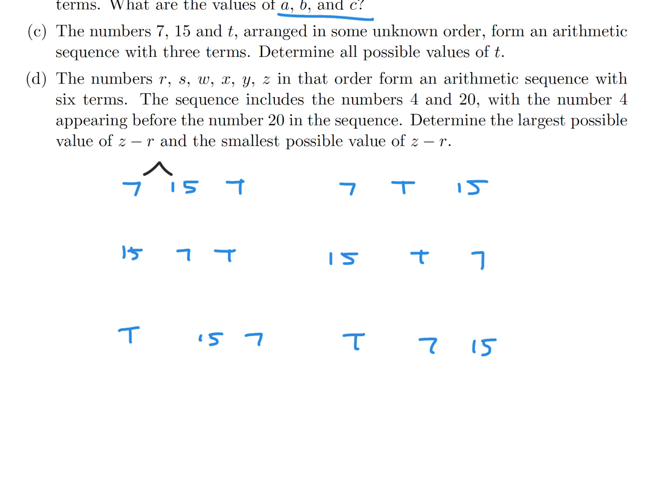So let's do this. So this is a difference of 8. So that would be a difference of 8. That would make t equal 23. This is a difference of minus 8. So therefore, if that's minus 8, t would be negative 1. Well, we'd have to look at this first. 15 to 7 would be minus 8. So we'd have to go minus 8. So that would make t 23. And you guys get the point.